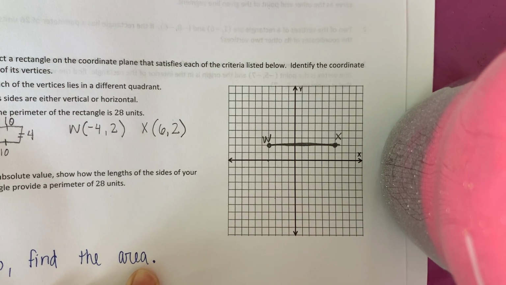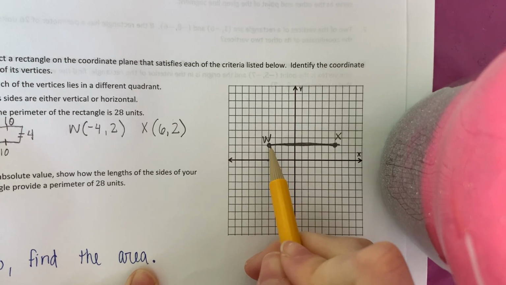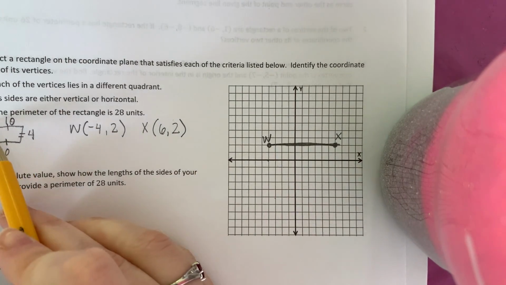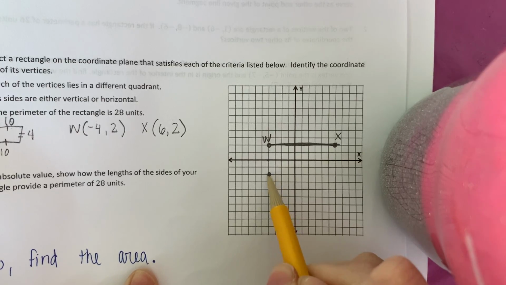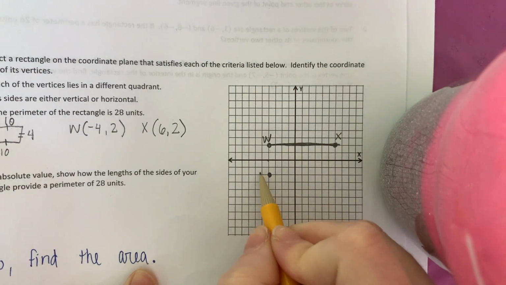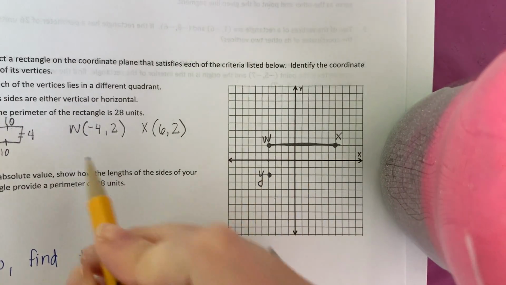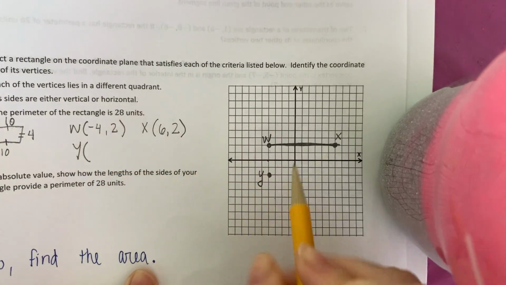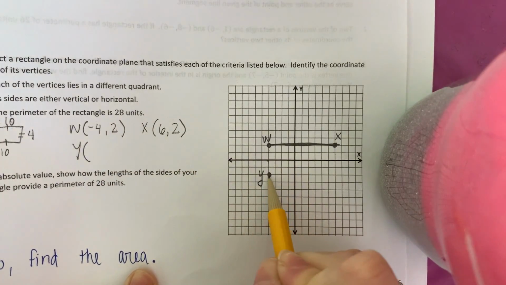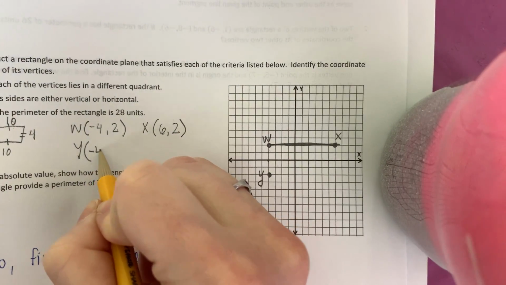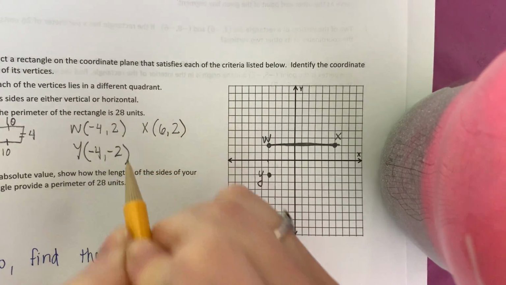Now let's figure out our other vertices. So now we need to figure out the vertical segment here. And so we said they're going to have a length of 4, so I'm going to count down. I'm going to call this point Y. So let's figure out its coordinate. So Y, we would count to the left of 0, so that would be -4, and then down 2, so it would be -4, -2.